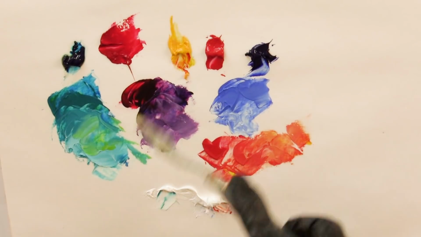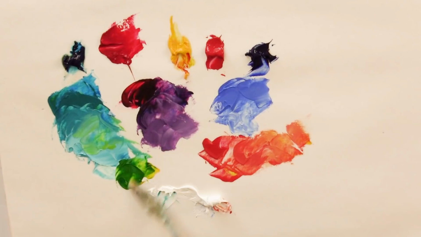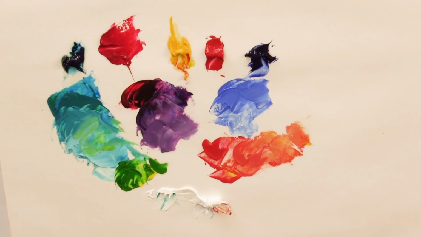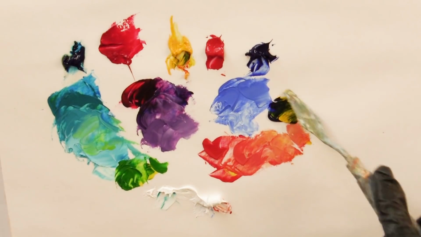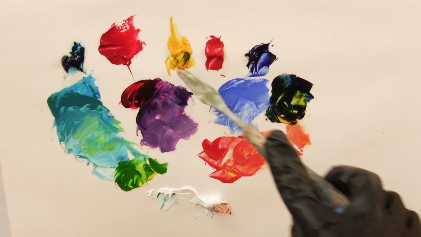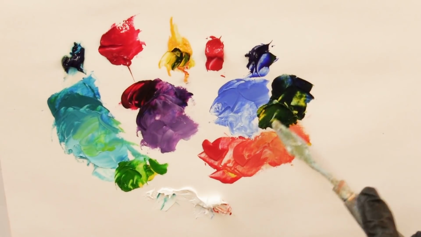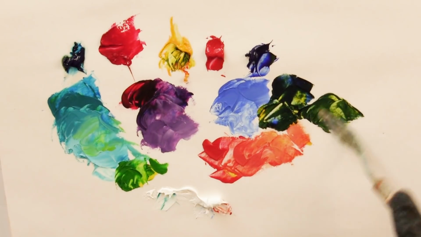If I want a very vibrant green, I would go here. But for landscape, I prefer, say, more muted greens, so I would go this way here. So it's not as powerful as that one.